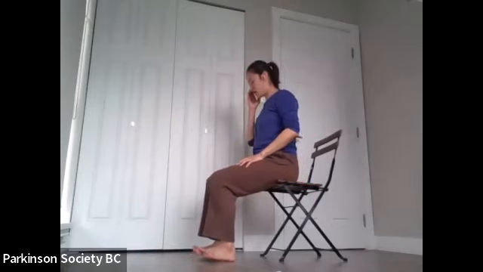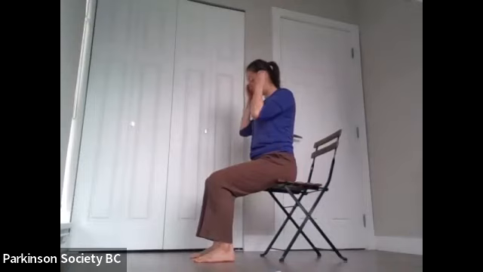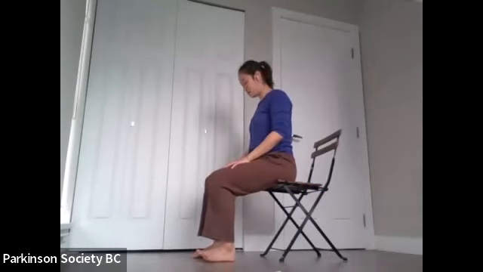And rest, shake out those arms for a second. Okay. Let's move now into a standing position. So that means we are going to now practice our sit to stand. So if you're new today, I'll explain it from the beginning.